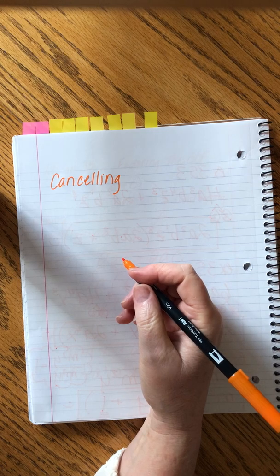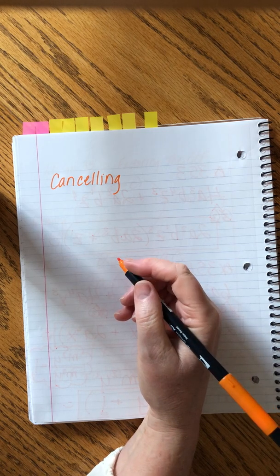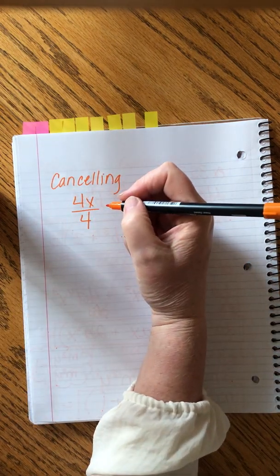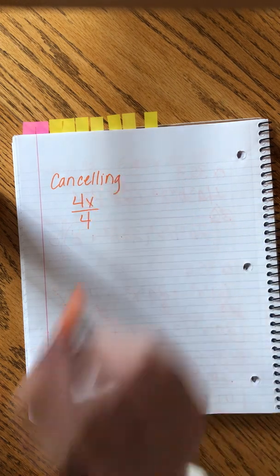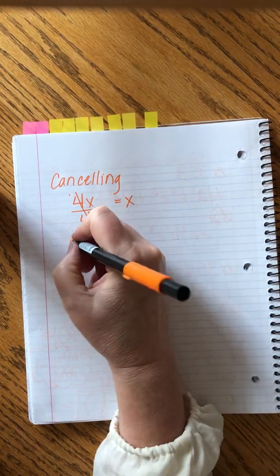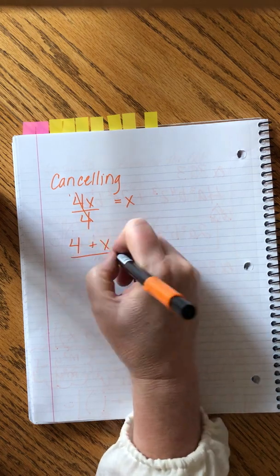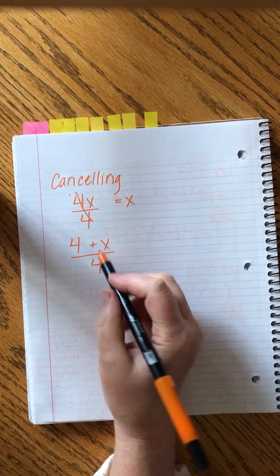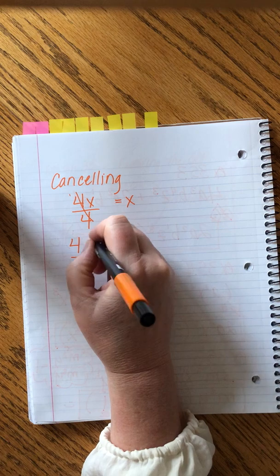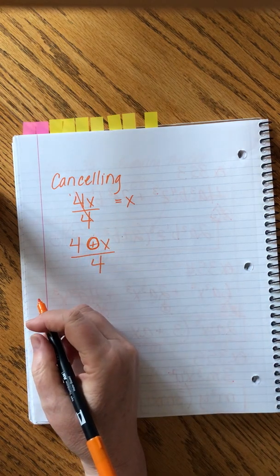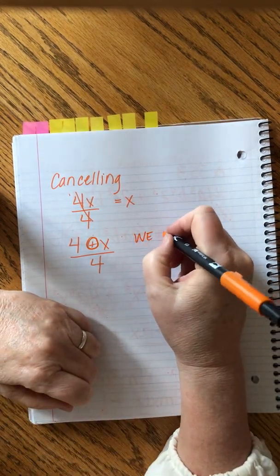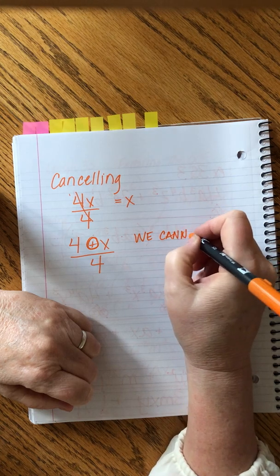All right, now we know that if we have something like this, right? We can cancel those two and it will just be x. But here's a weird thing. If we have this, notice here I'm multiplying, here I'm adding, we cannot cancel this plus sign prevents us from canceling.